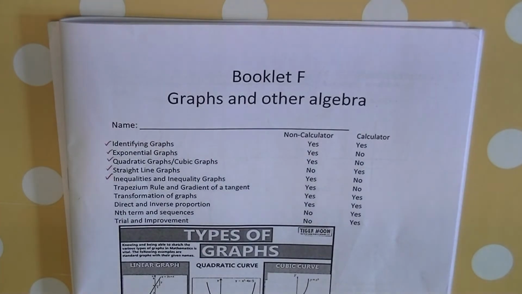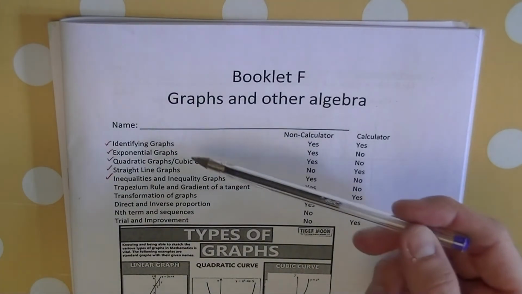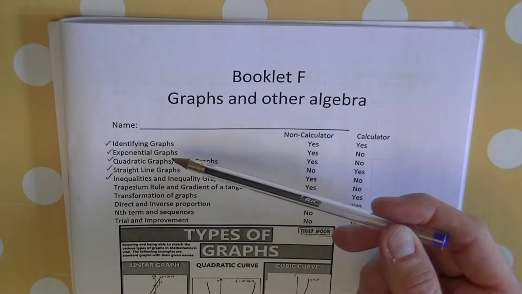We're going to take our first peek inside Booklet F, and it opens up with identifying graphs, which we're going to do on another bit of paper just to give you a bit of background on that. Quite a new thing for some of you. Then the rest of this booklet we're going to take a look at the next four topics.